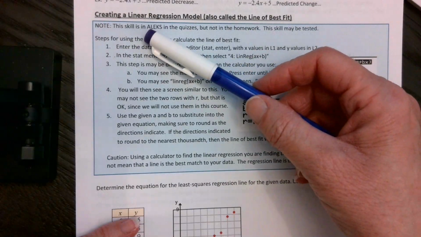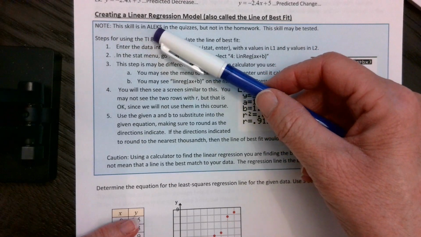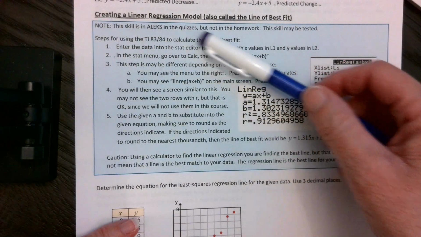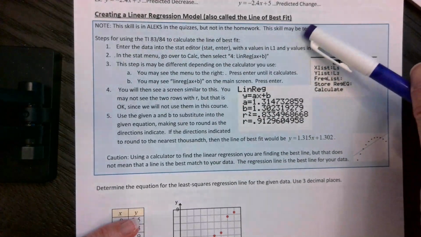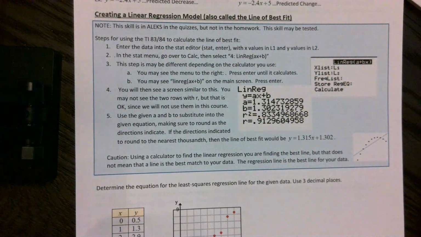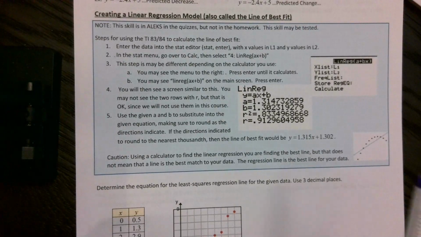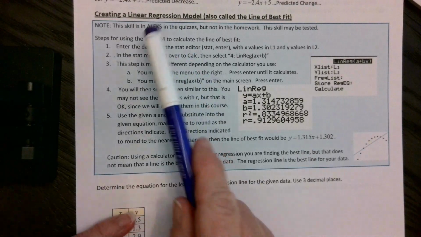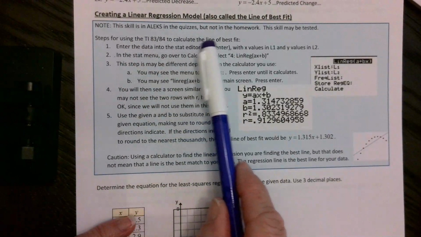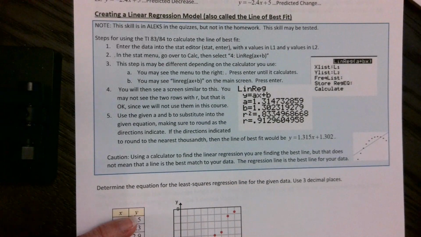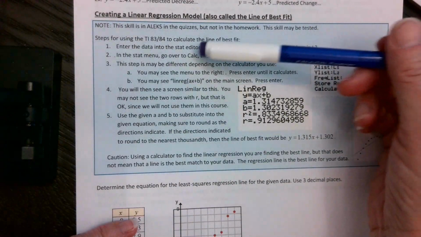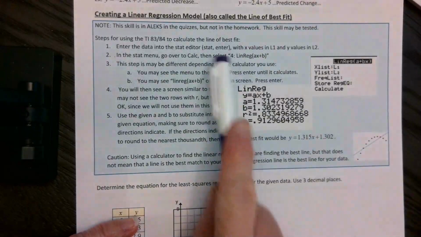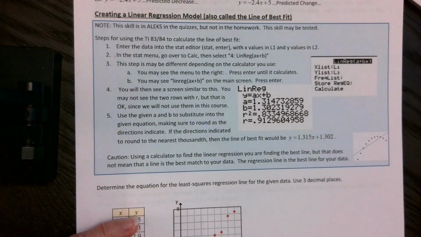Notice what this says. This skill is in ALEKS in the quizzes, but not in the homework. This skill may be tested. I can tell you right now, it's going to be on your test, so you need to know how to do this. Some of you have already learned this if you've taken stats before. So, steps for using the TI-83 and the 84 to calculate the line of best fit. First of all, we're going to enter the data into the stat editor. That is stat, enter.